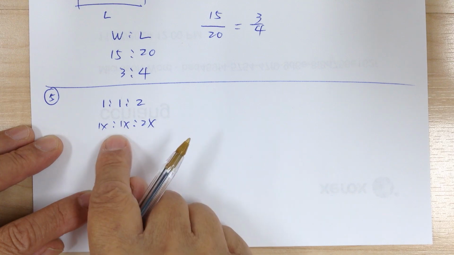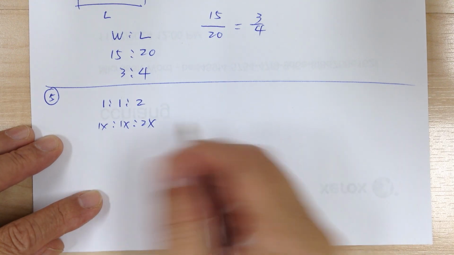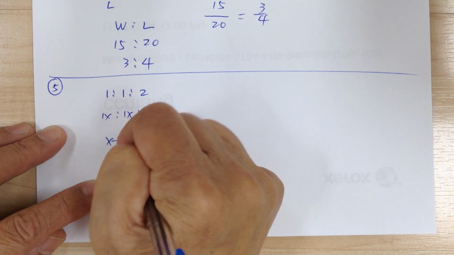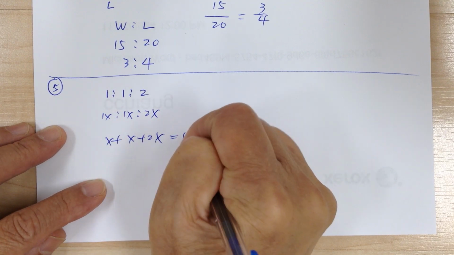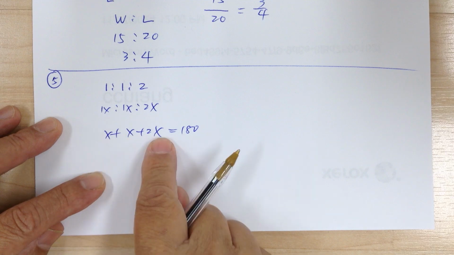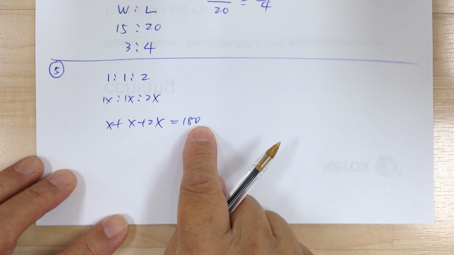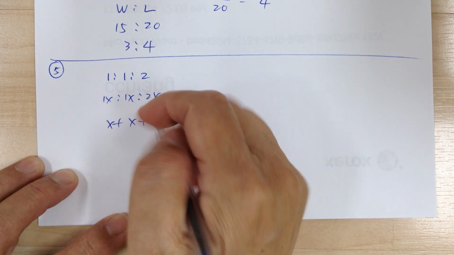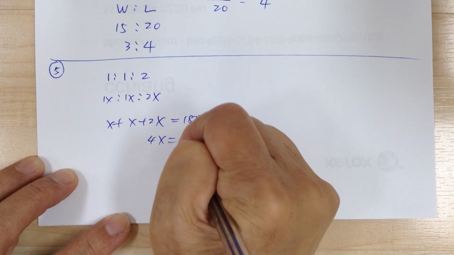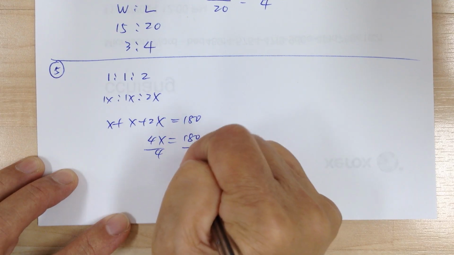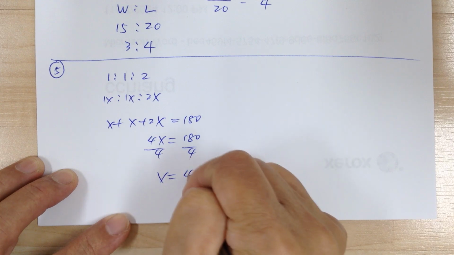The x is a multiplier to get back to the original number. So x plus x plus 2x equals 180 degrees, because the three angles in a triangle add up to 180. Now you get 4x equals 180, divided by 4, so x equals 45.